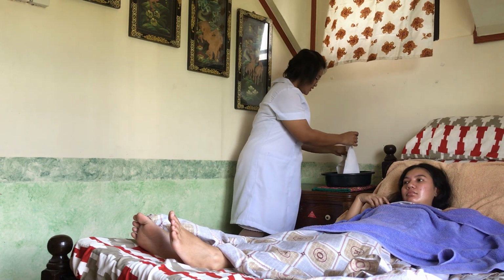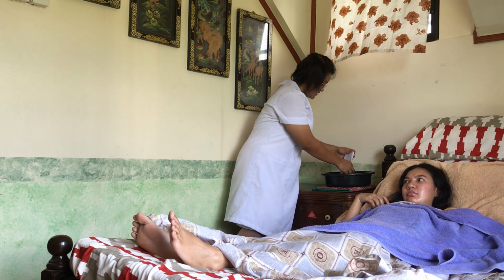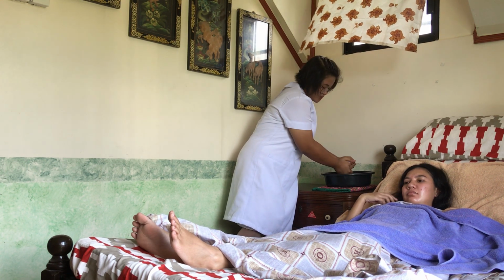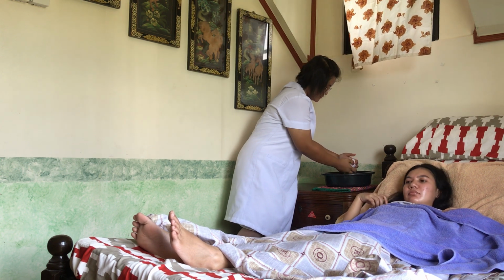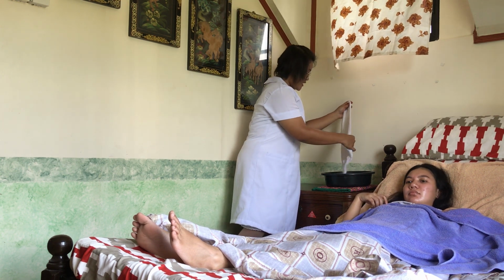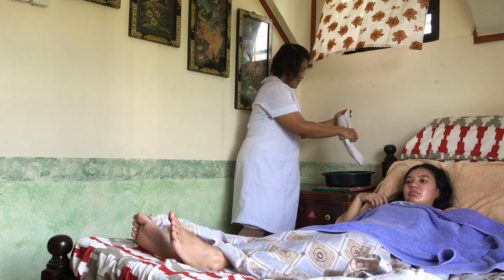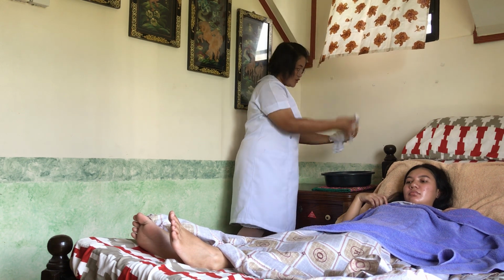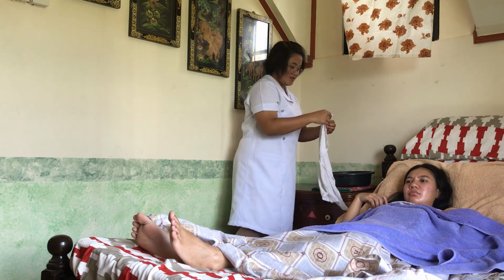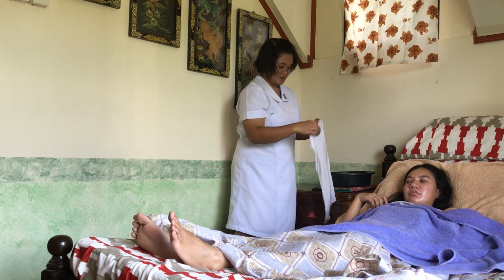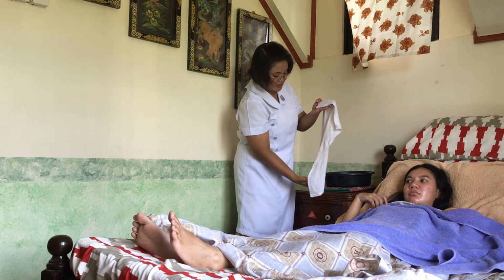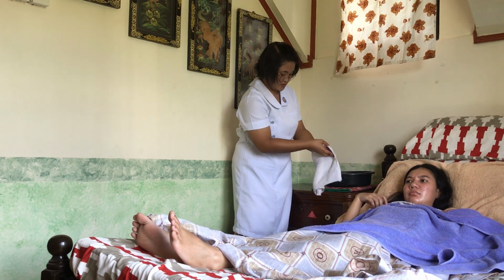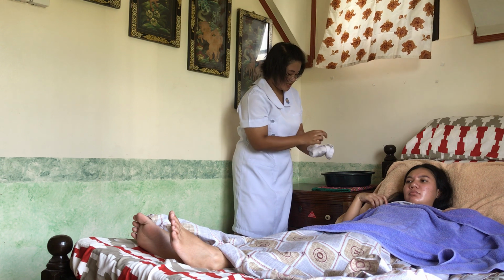We need to soak the towel. Make sure that the excess water is removed. Then form a mitt. You can form a mitt by doing this. Fold the towel on your hand. Fold it again and then tuck it.